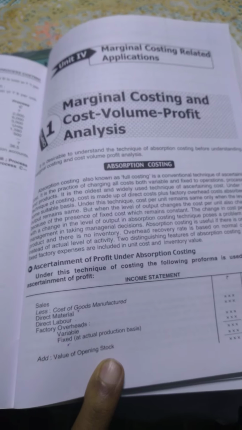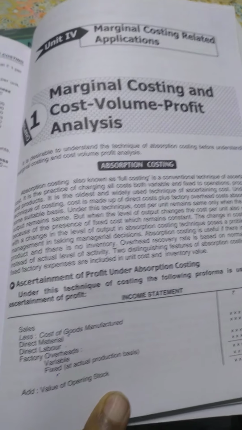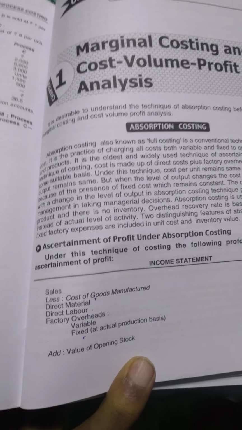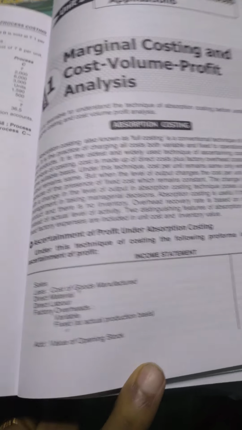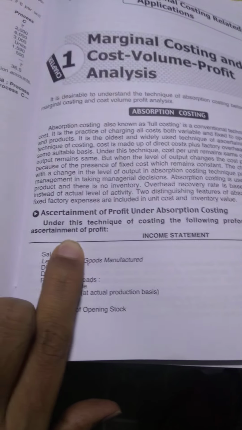This is cost accounting, marginal costing, and cost volume profit analysis. I already discussed absorption costing the other day, isn't it? Now we have to learn how profit is ascertained under absorption costing. For ascertaining profit under absorption costing, the following proforma is used.